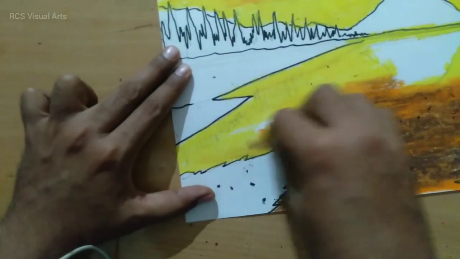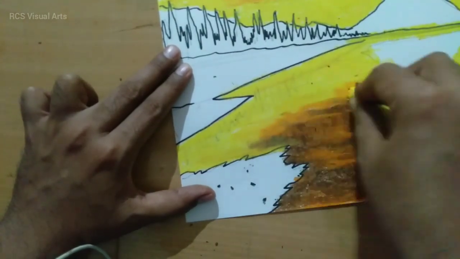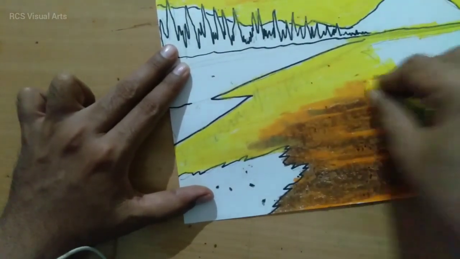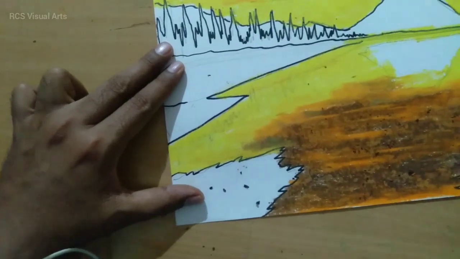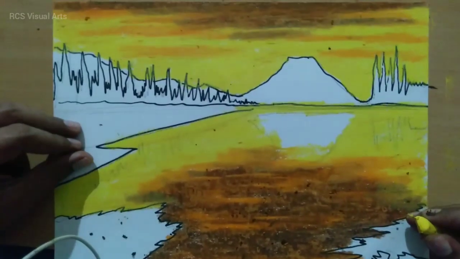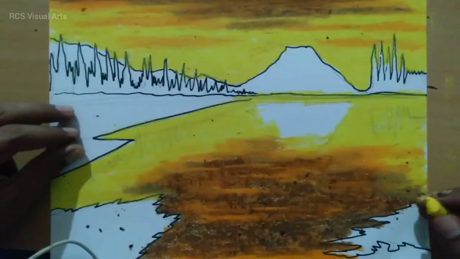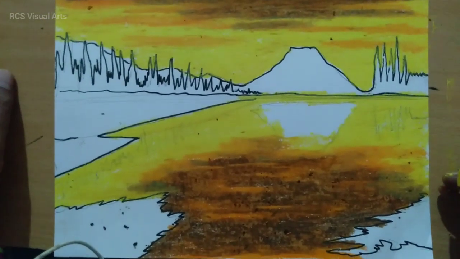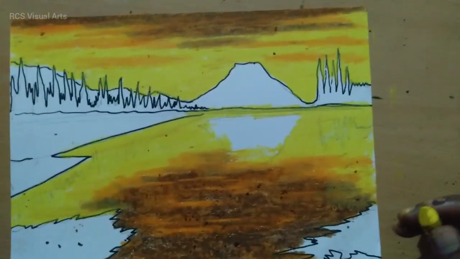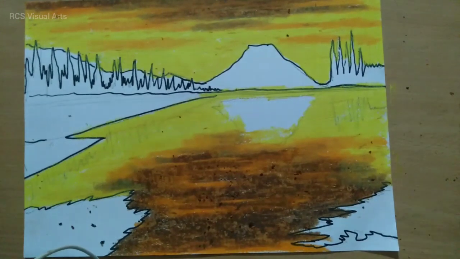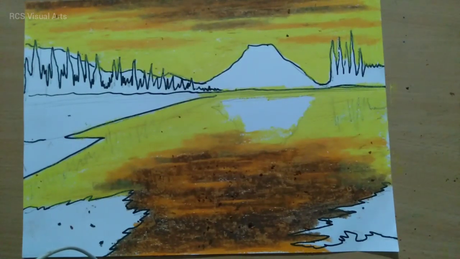This way we have to fill up the water area. After filling this water and sky part, we have to do the mountains, trees, all those.